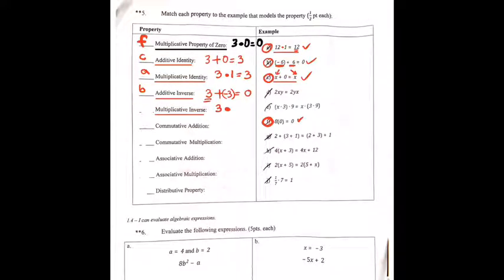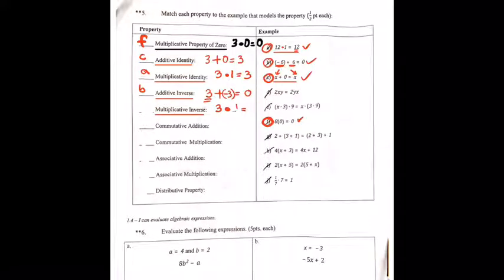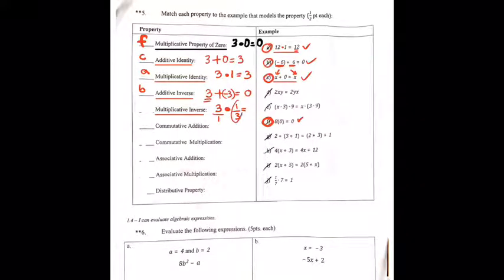And for example, if I start with 3, what is the inverse of 3 in multiplication? The inverse of 3, remember, is the reciprocal. If I write 3 as a fraction, I write it as 3 over 1. The reciprocal of 3 over 1 is 1 over 3. When I multiply the 2, my 3 cancels out and I get 1.